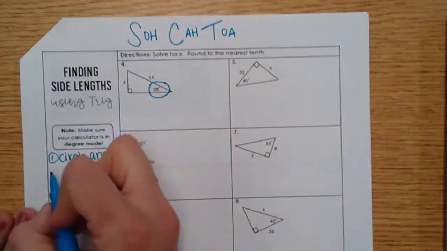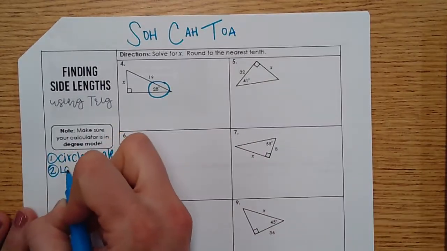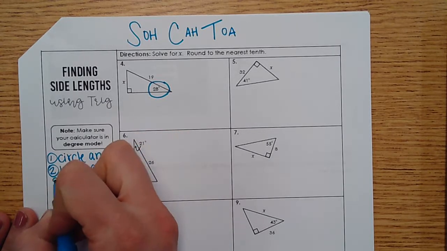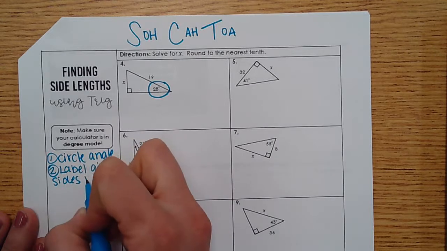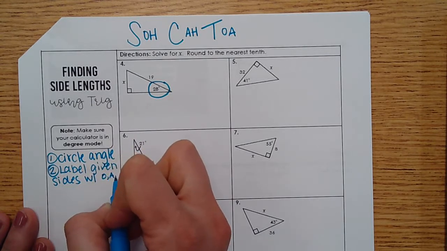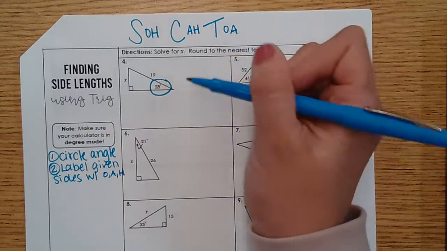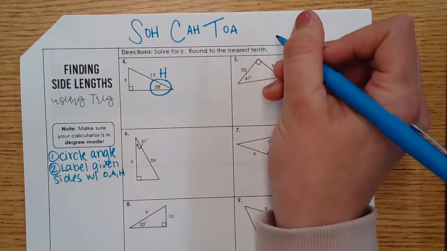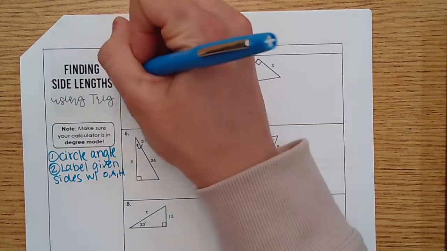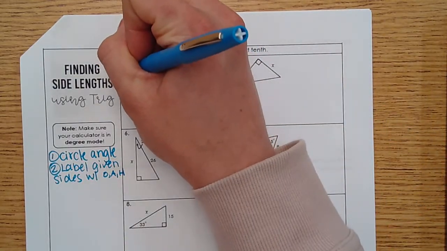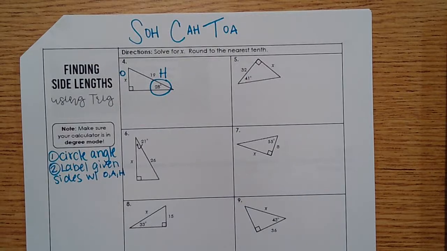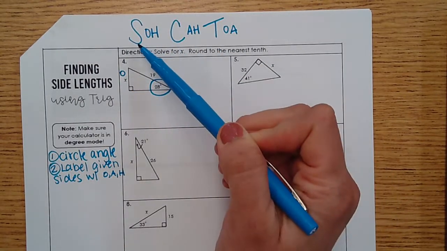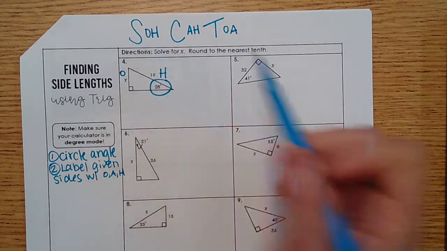From there, you're going to label given sides with an O, an A, or an H. So this 19 that we're given is the hypotenuse of the triangle, so I'm going to label it with an H. The X over here, even though it's not given, that's what I'm solving for, so I have to make sure I use it, is the opposite. So I know I'm going to use sine because I have the O and the H.